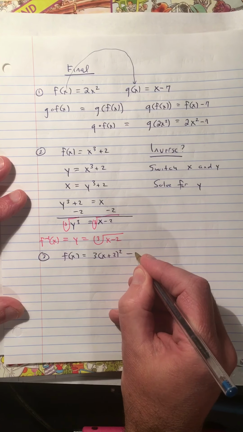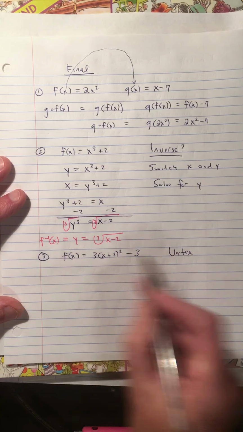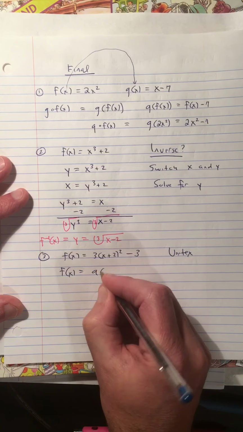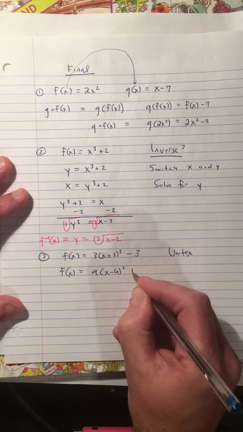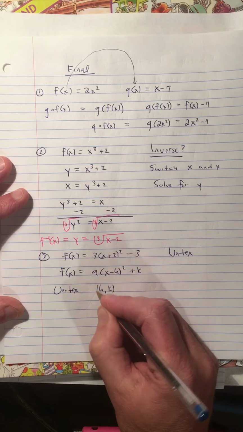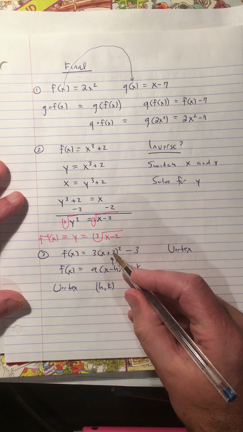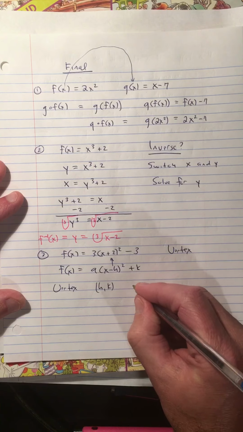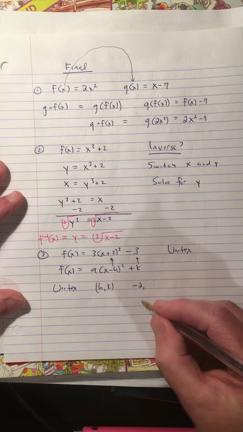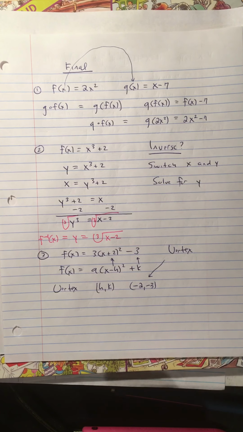Okay? Number 3, somebody might give you something like f of x equals 3 times x plus 2 squared minus 3, and they'll say, hey, find the vertex of this parabola. This is in vertex form. So the general form for this is a times x minus h squared plus k, and the vertex is at h comma k. So you look up and you say negative h plus 2, positive h, negative 2. Positive k, negative 3. So the vertex is at negative 2, negative 3.